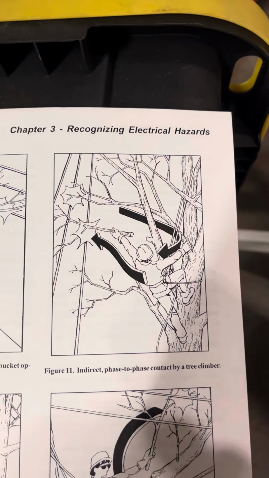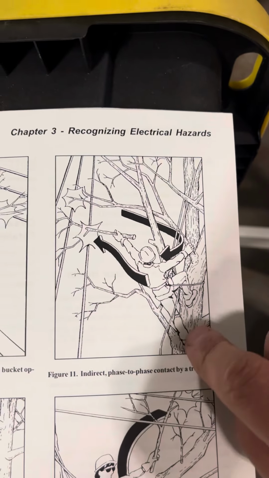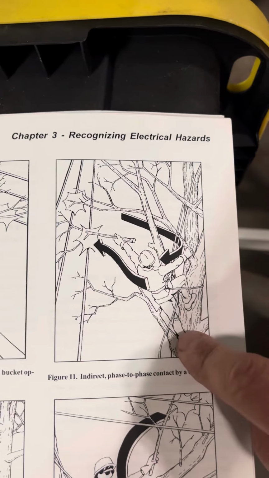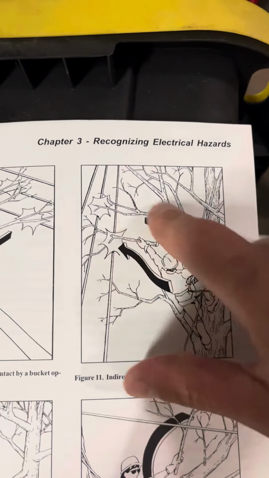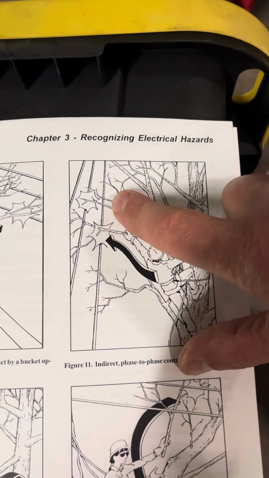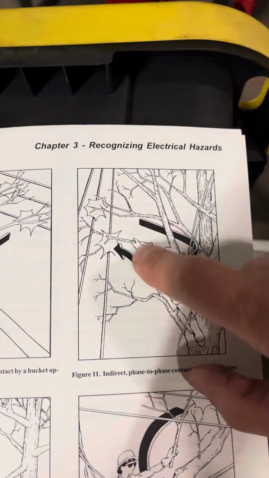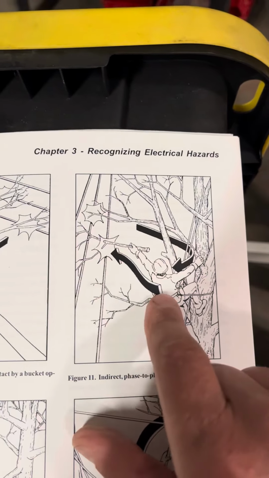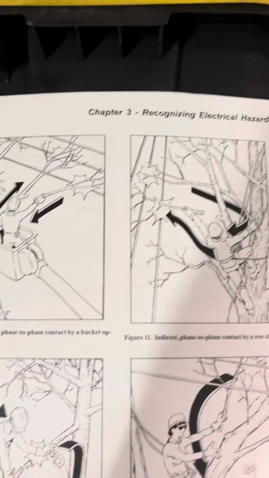Phase to phase indirect by a tree climber, same thing. He's not in a bucket, but he's touching the tree, and that creates a circuit there going this direction. The tree's touching the line already. The branch that the arborist cut also touches the tree, touches the arborist, creates a path there.